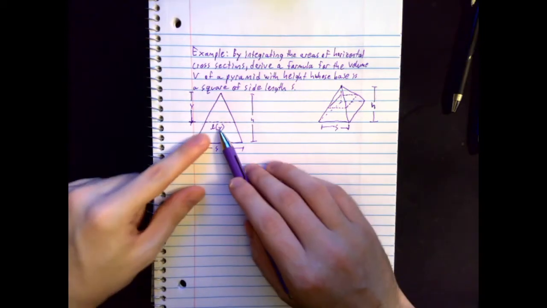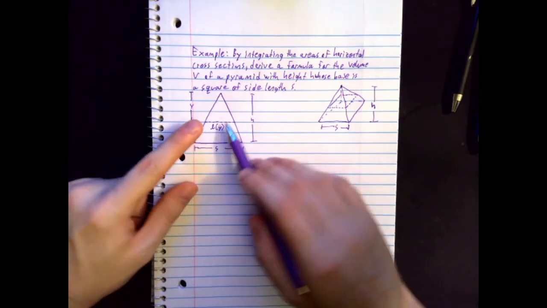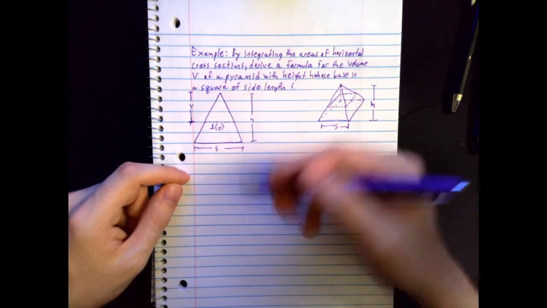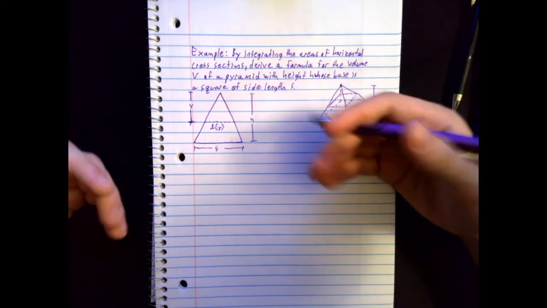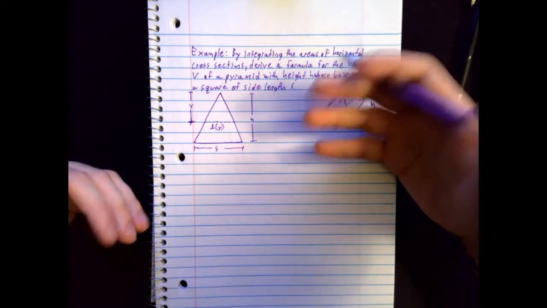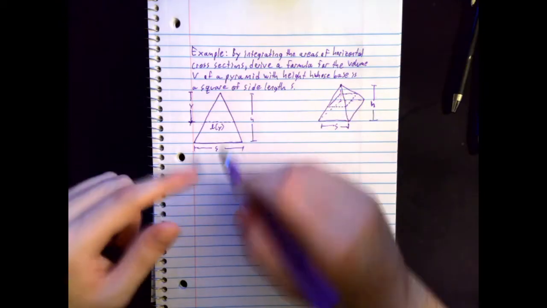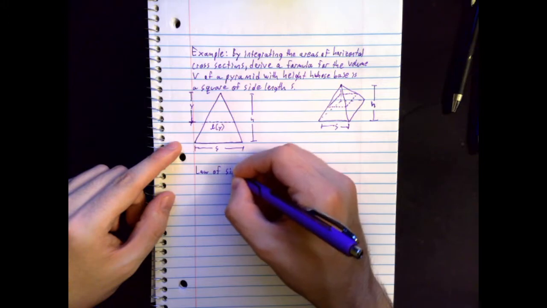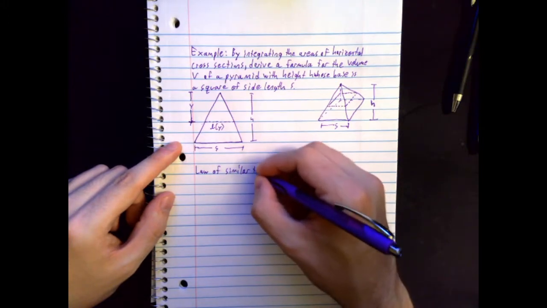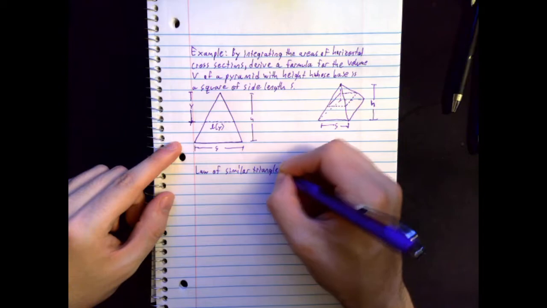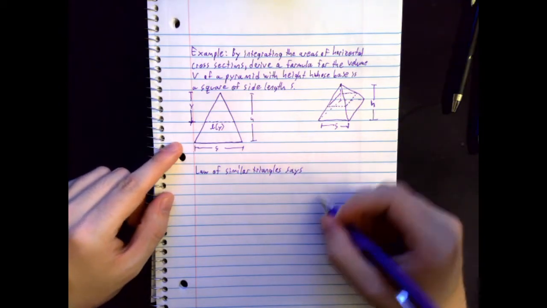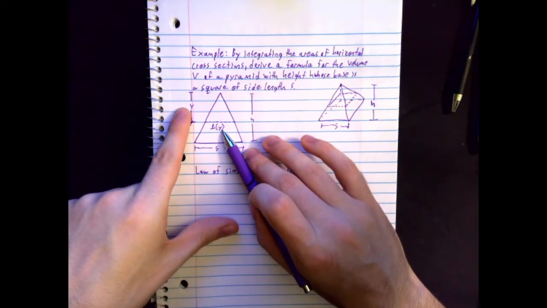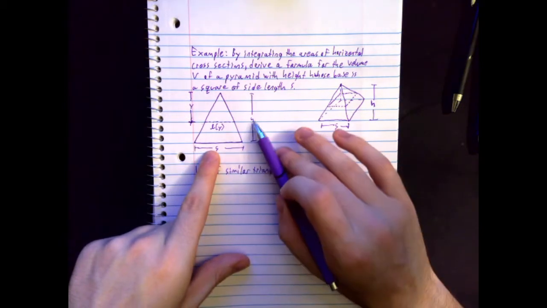Okay, well, how do I compute this L of y with respect to s and h? Well, I have a pair of similar triangles here. Similar triangles being triangles where all the angles are the same. The side lengths might differ, but the angles are all the same. So the law of similar triangles says that the ratio of L of y to y is the same as the ratio of s to h.